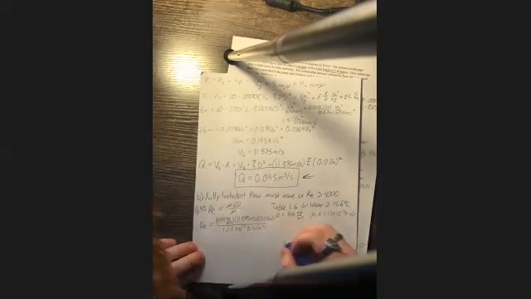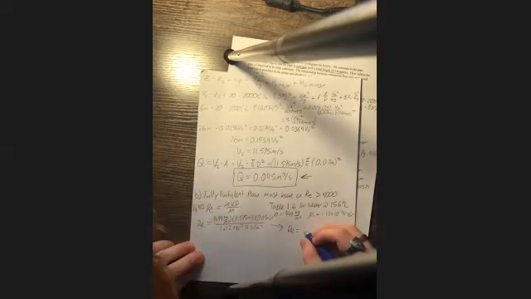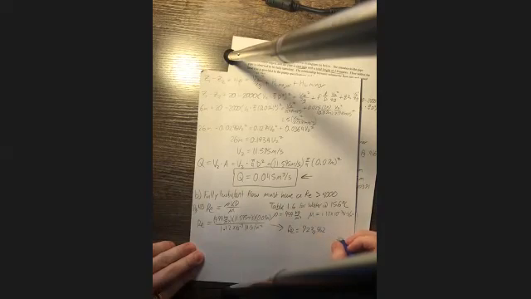The Reynolds number turns out to be 723,962.8125.